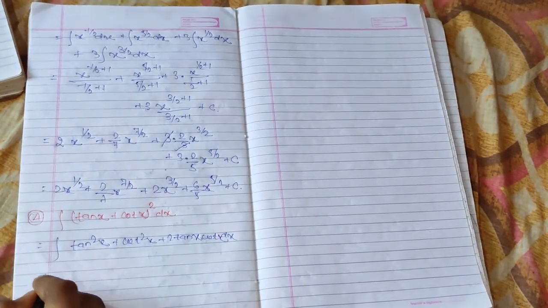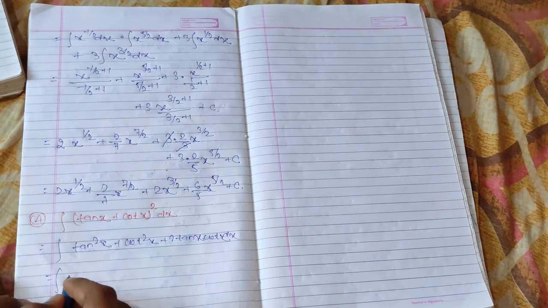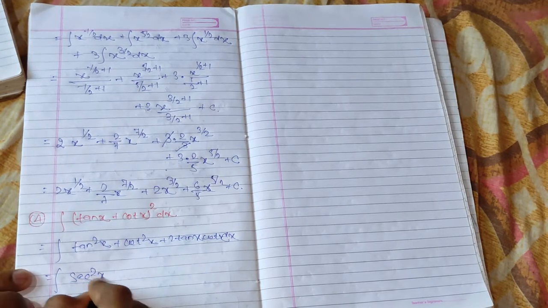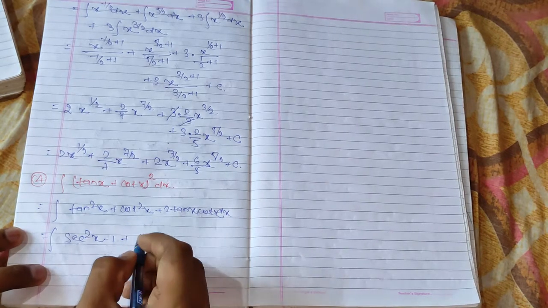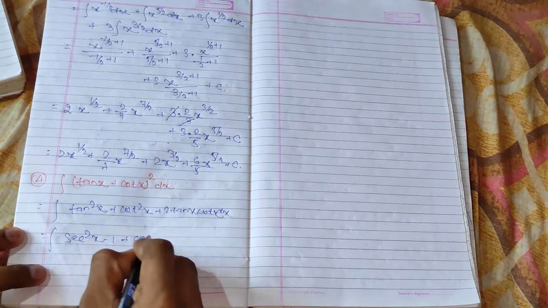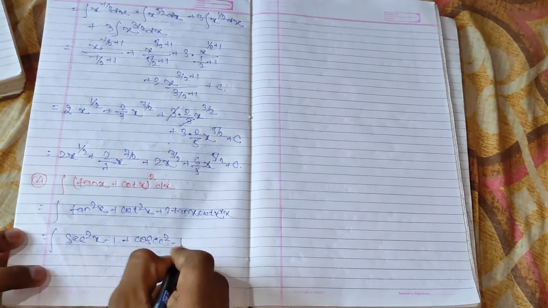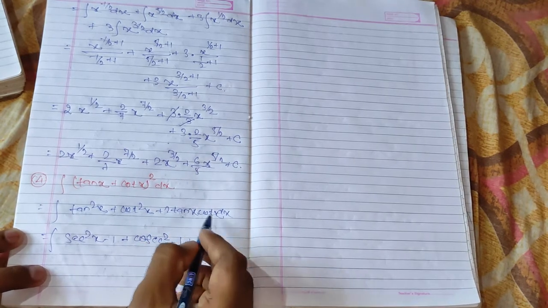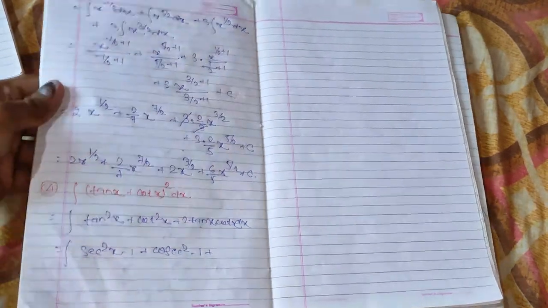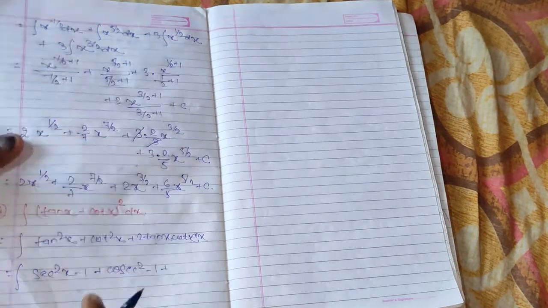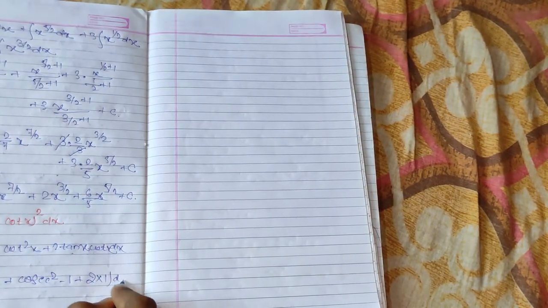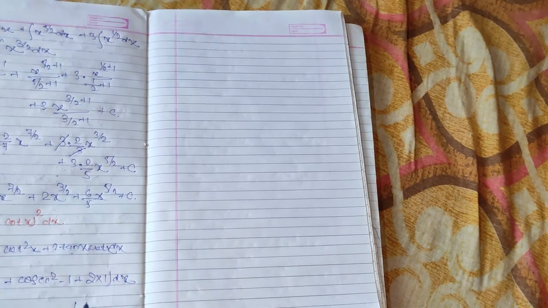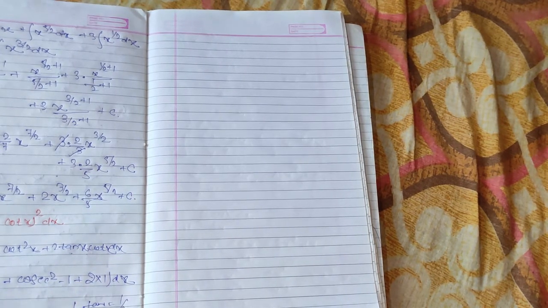Now 10 square x we can write as sec square x minus 1, plus cot square x written as cosec square x minus 1, plus 10x into cot x. 10x into cot x is 1 because 10x equals 1 by cot x. So 10x into cot x equals 1, and we have 2 into 1 dx.